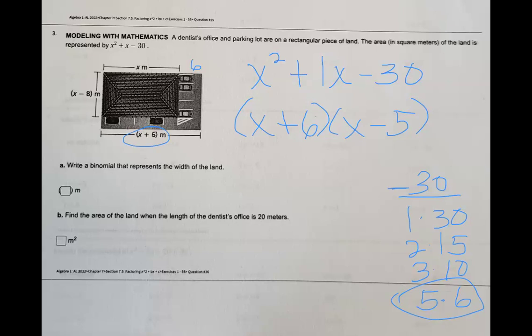And if the whole thing up and down is x minus 5, we would have to go x minus 5 minus x minus 8. So we're going to add the opposite, and that would be 3. So that little piece right there would be 3. Okay, so a binomial that represents the width of the land would just be x minus 5. That's how we get that by factoring.